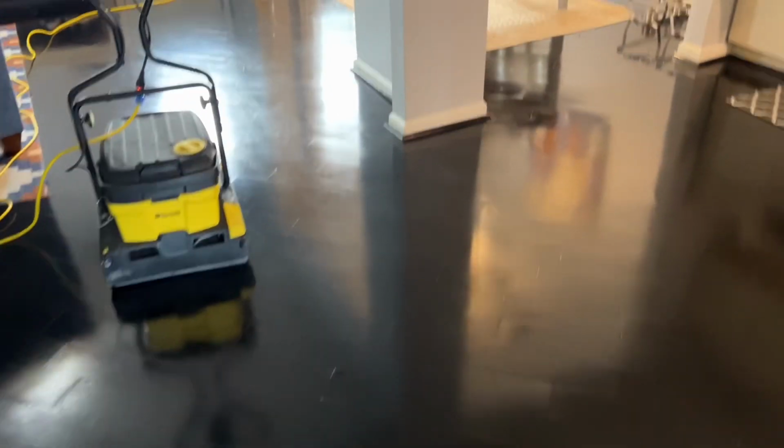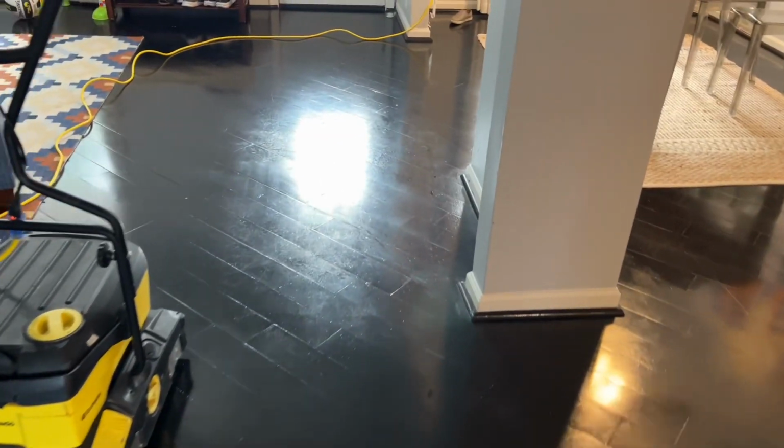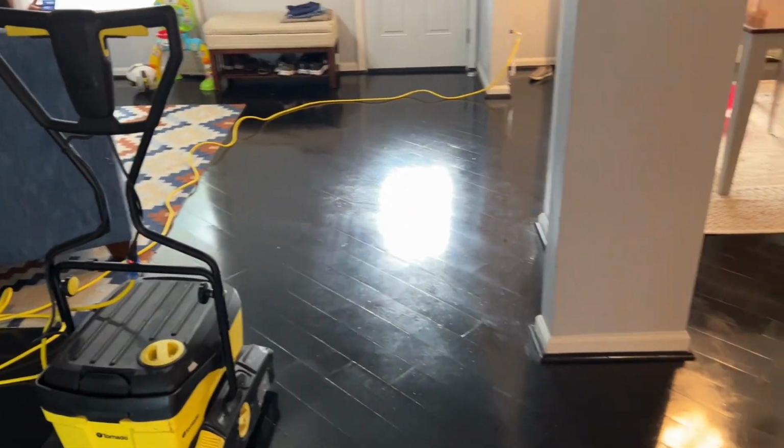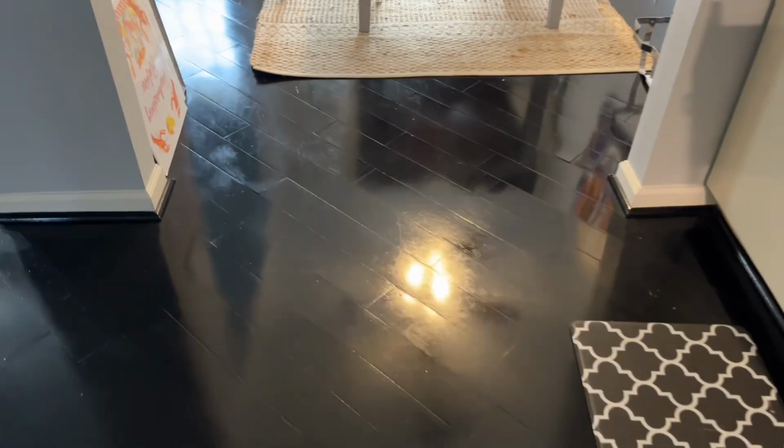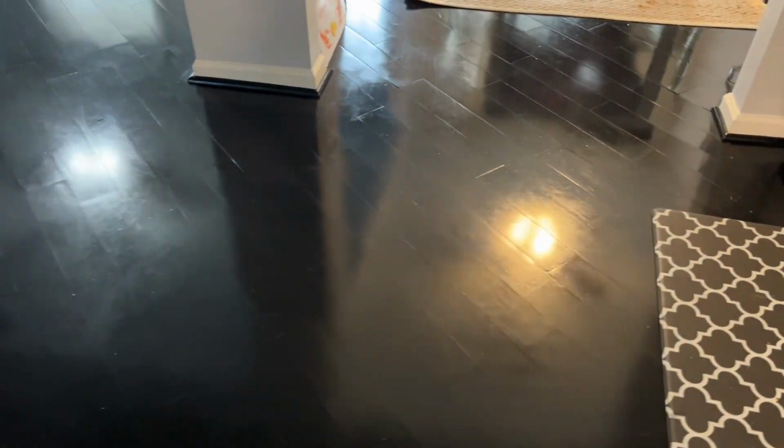All right, so we're done for the day. We're running out of time, so we're just going to have to come back and finish the rest of this house later because we still have the hall and other bedrooms and things like that. But you can see, if you listen, I'm still sticking to the floor in some places. So there's just a lot of soap on this floor, and it's going to take multiple passes with the machine.